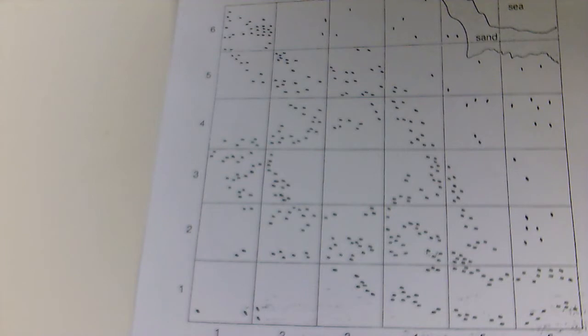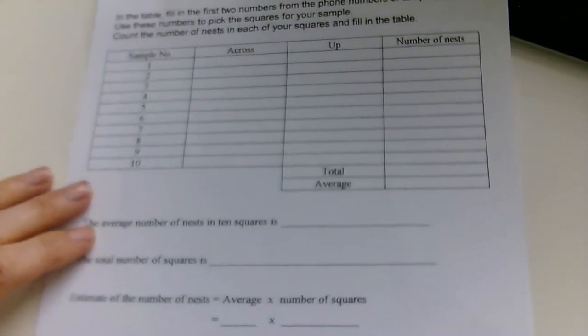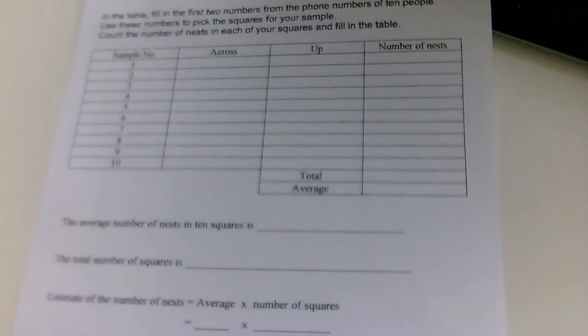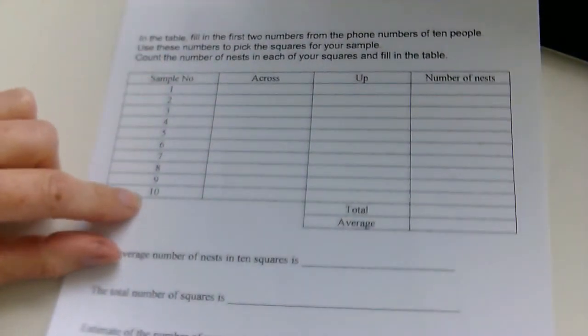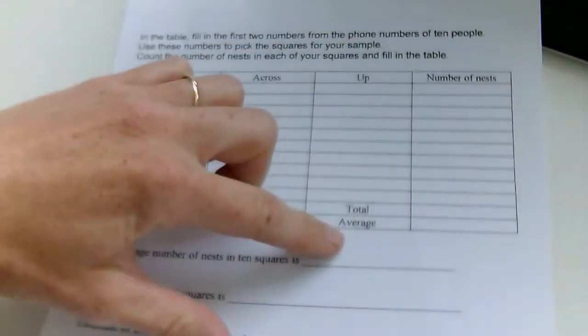I'm going to take a sample of 10 squares and count the birds in those 10 squares. To avoid any bias, we need to do a random sample. So the first thing I'm going to do is come up with my random numbers as to which squares I'm going to sample. I'm going to work through this example and then you're going to have one of your own. You've got the sample number, I've got 10 samples, and then I've got my 2 random numbers.